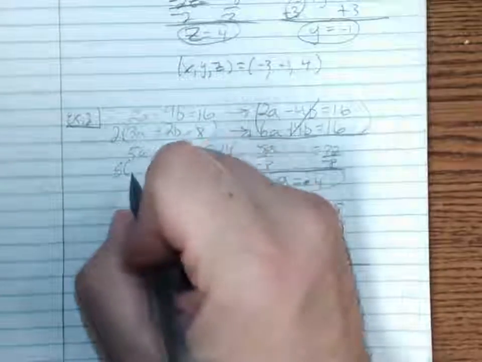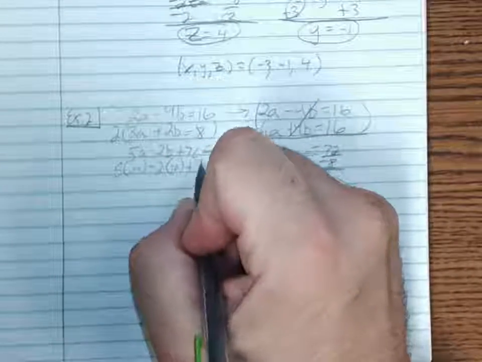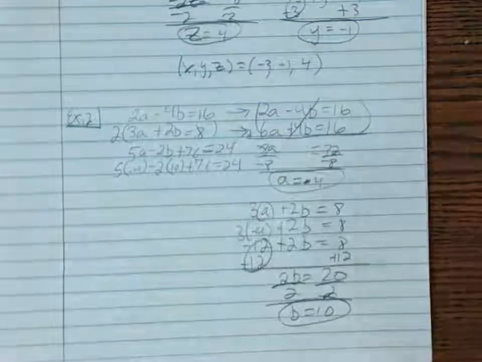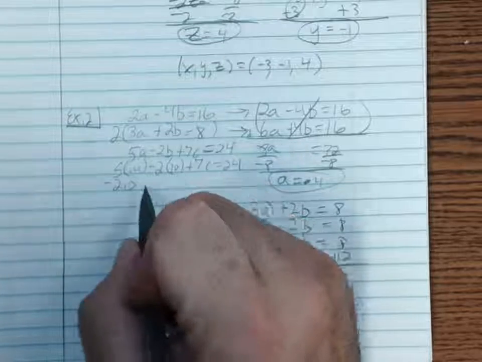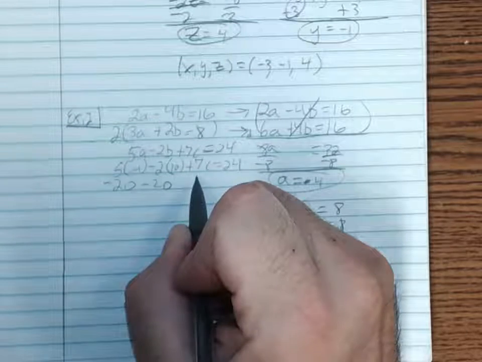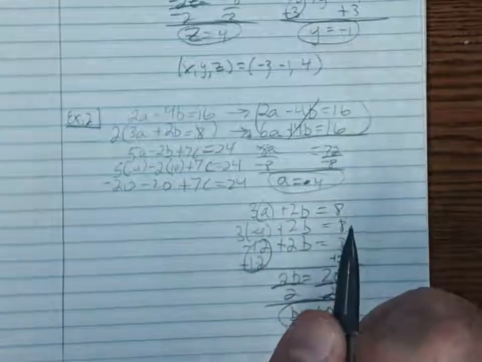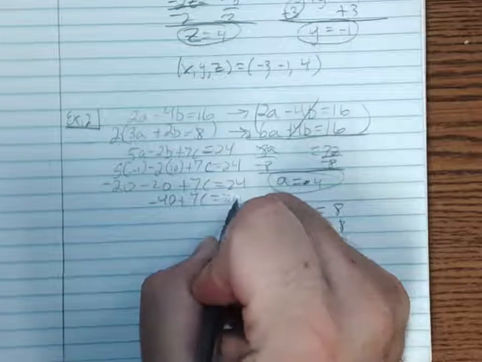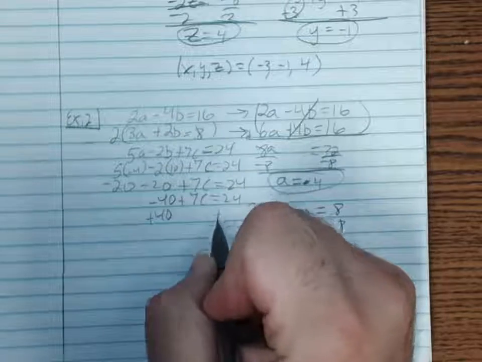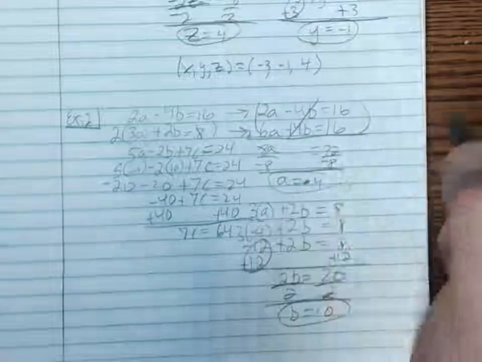So I'm going to have 5 times negative 4 minus 2 times 10 plus 7c. That's going to equal 24. 5 times negative 4 is negative 20. Negative 2 times 10 is negative 20. Plus 7c equals 24. Negative 20 minus 20 is negative 40. So I have negative 40 plus 7c equals 24. I can add 40 to both sides. I get 7c equals 64.